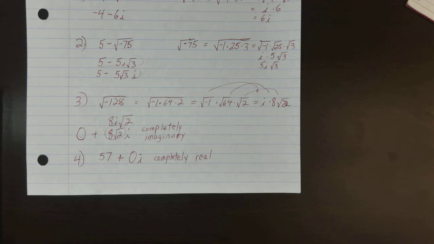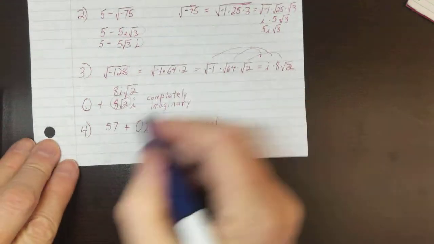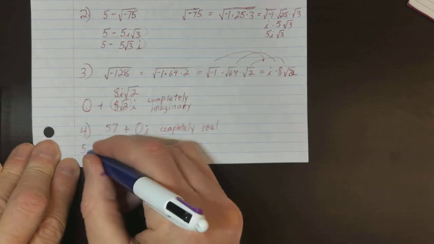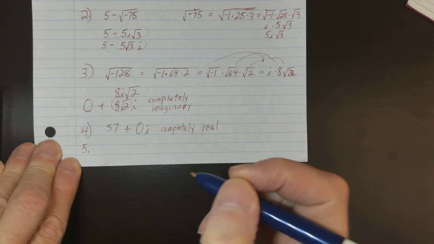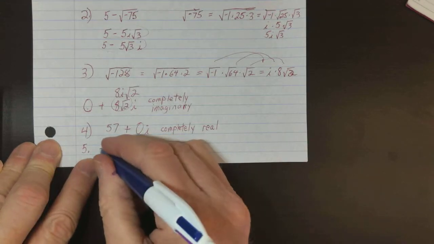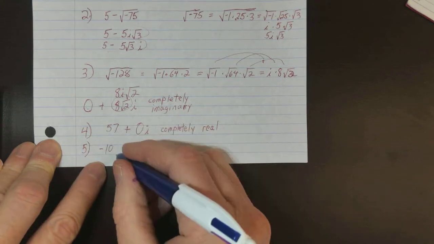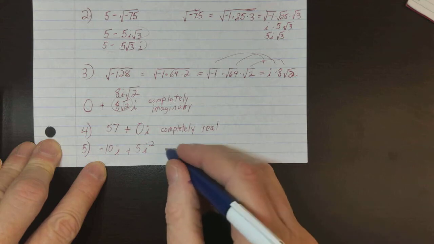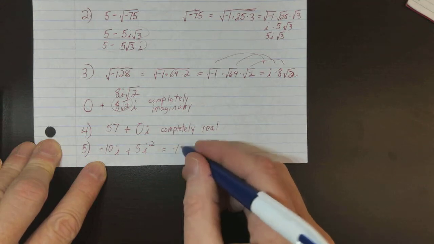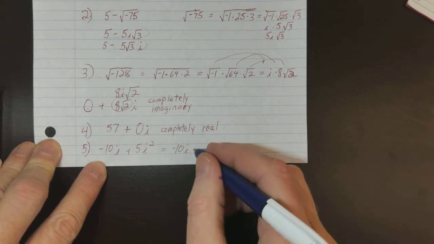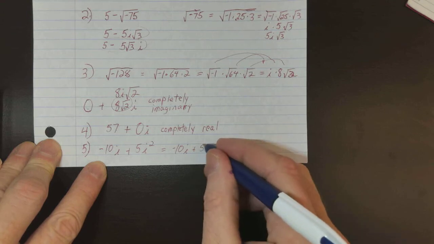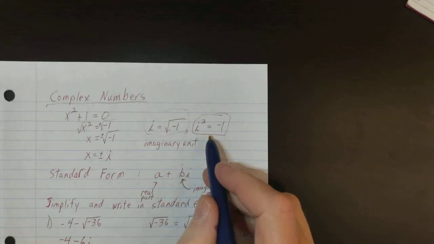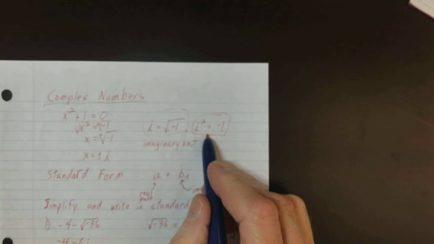All right. And I think I'll just do one more for the good of the order. Negative 10i plus 5i squared. Now, that's negative 10i plus, I have i squared up here, which equals negative 1.